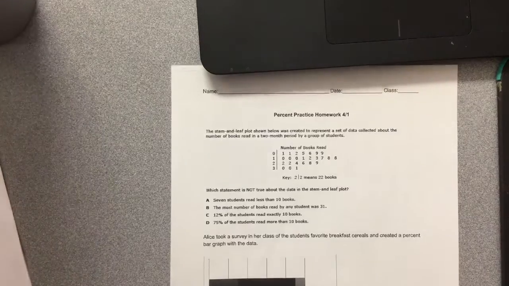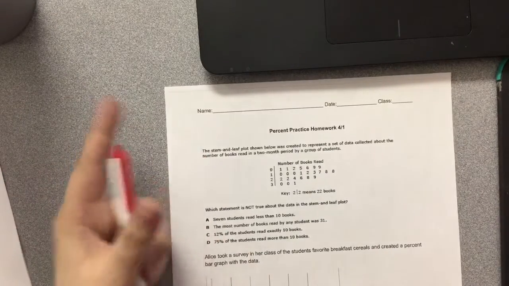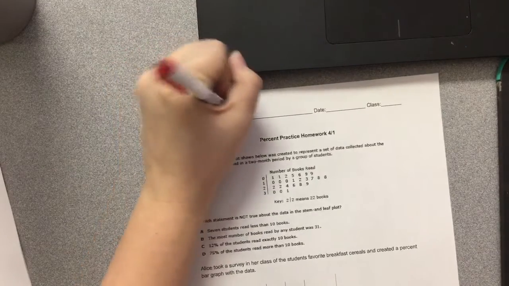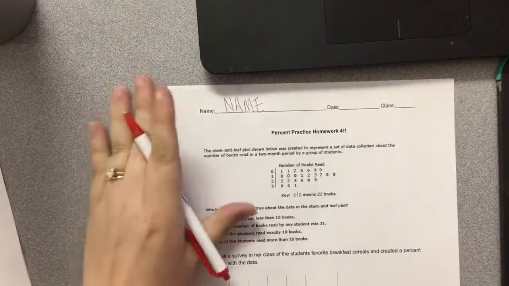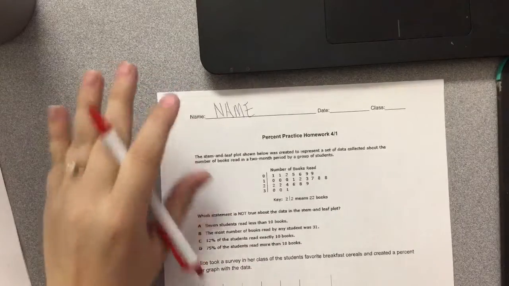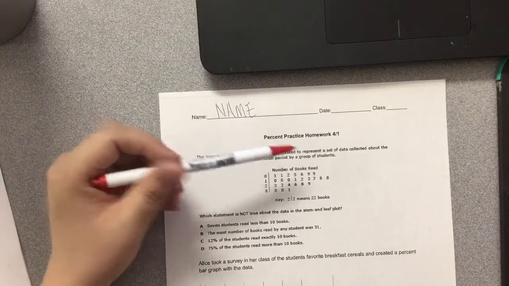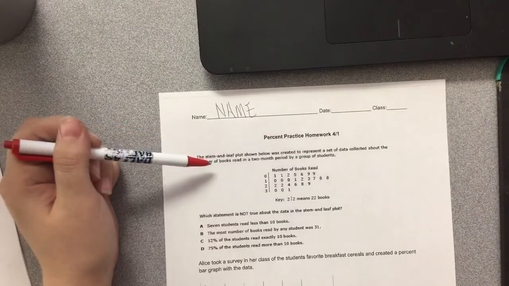All right, so we are working on our percent practice homework for April 1st. Make sure your name is at the top. It's important, guys. I keep getting no-name papers, and I can't give you a grade if it doesn't have your name.